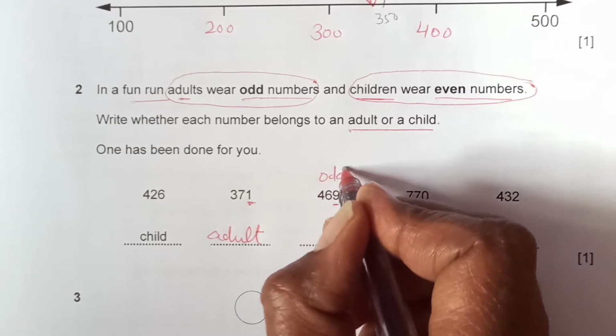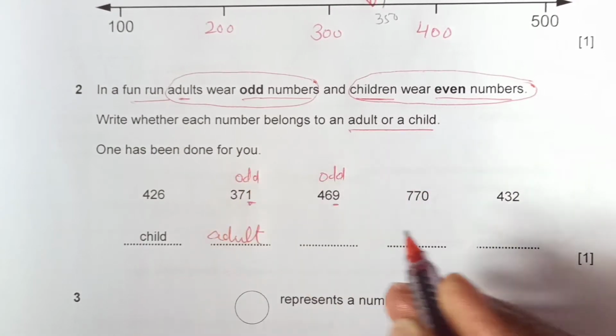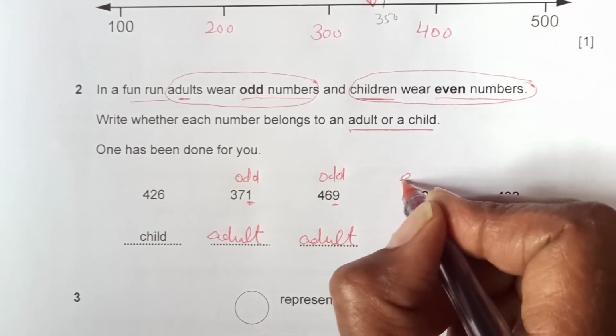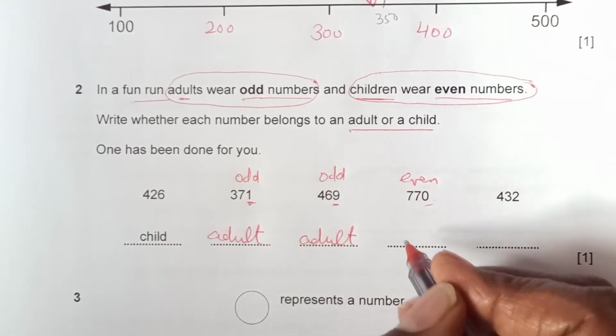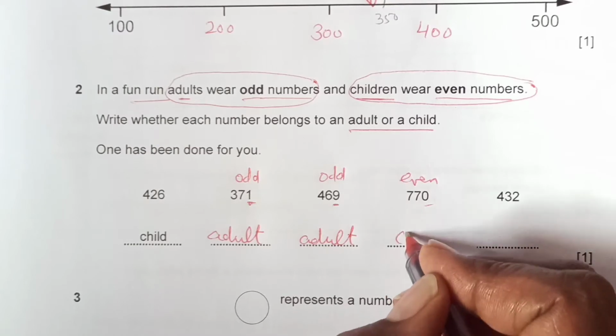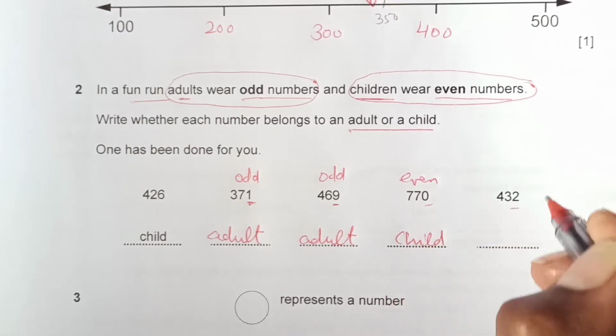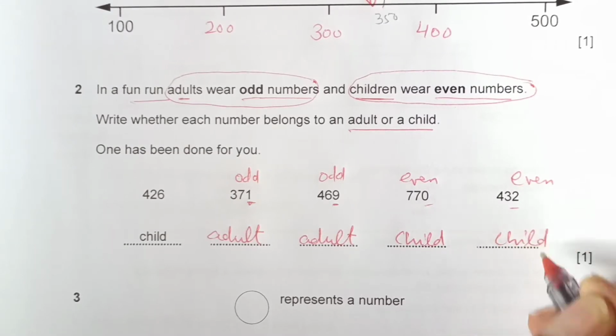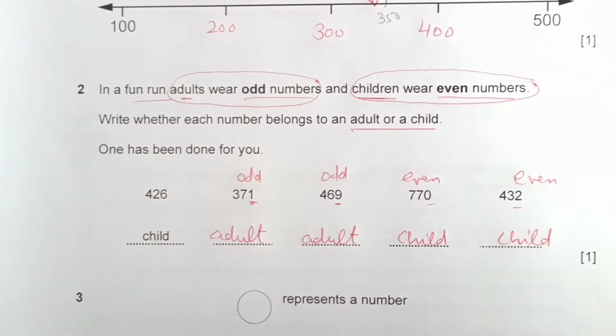So this is odd, this is odd. So this will be adult and this is even. So this should be a child and this is also even. So this is also a child. Okay, let's move to the next question.